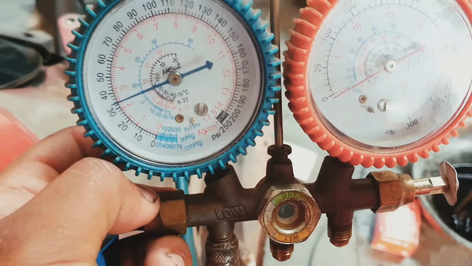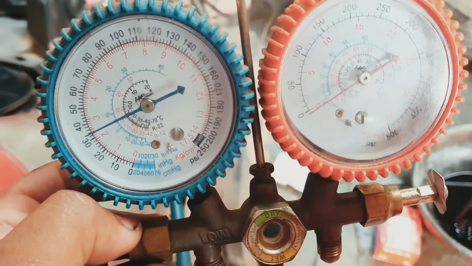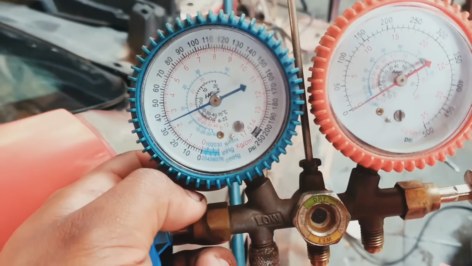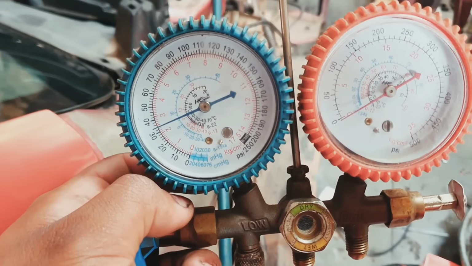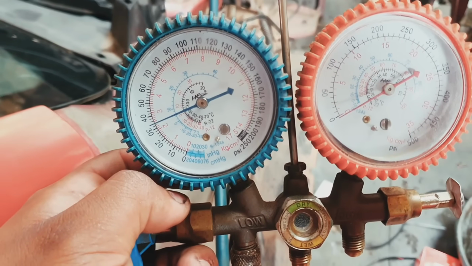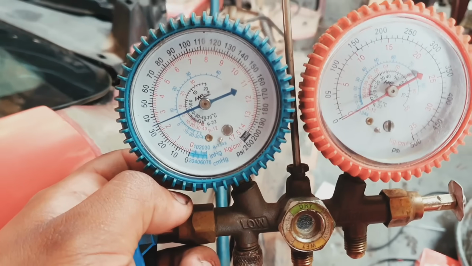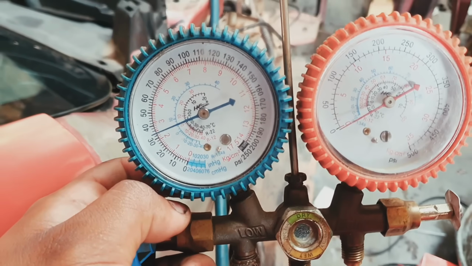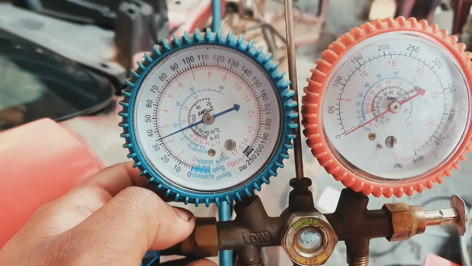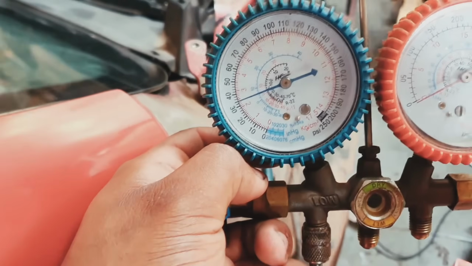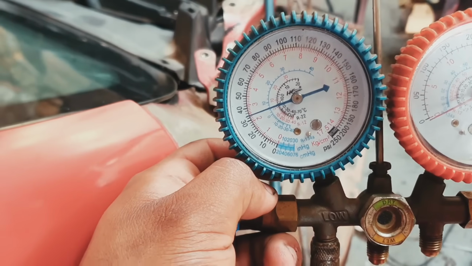We gave it around 150, 200, 220 grams, because in a small car like this, 220 grams is a lot. But it was not cooling. So I was checking the pressure, I was checking the operation, everything was fine. But then I decided, why not give it more refrigerant, and it took all 350.